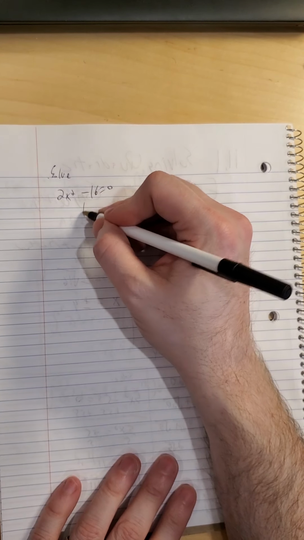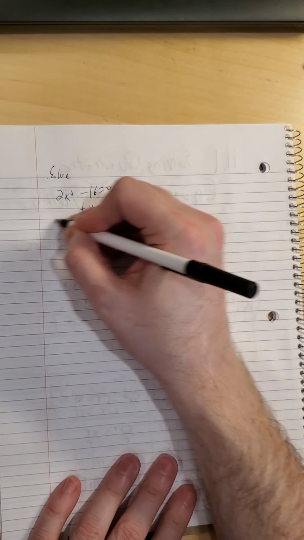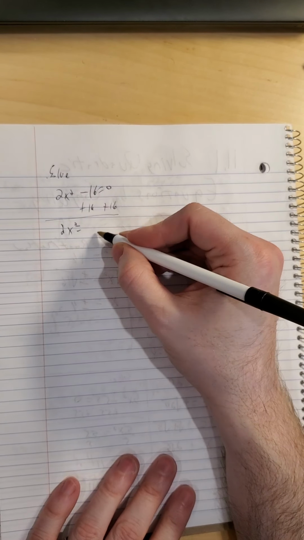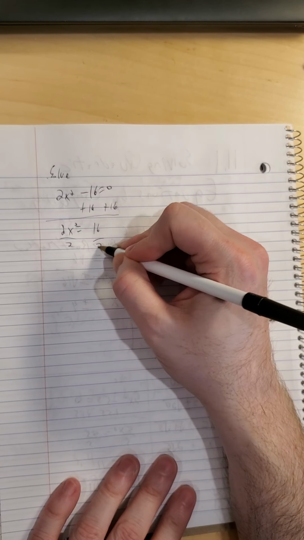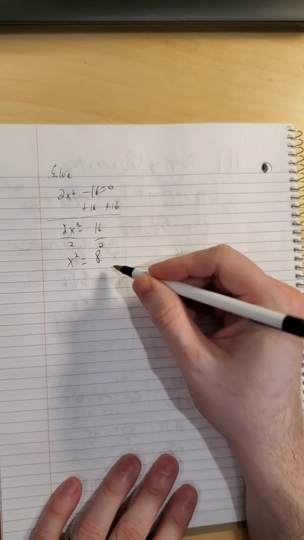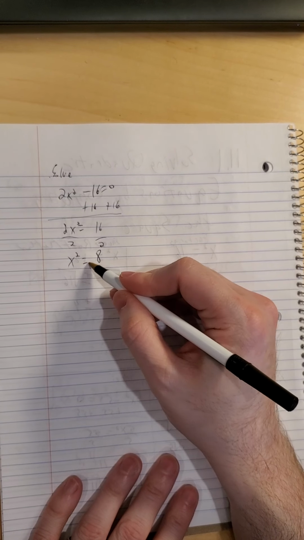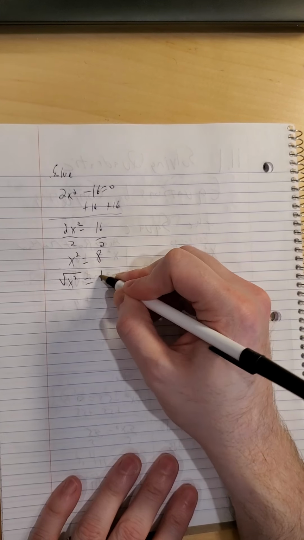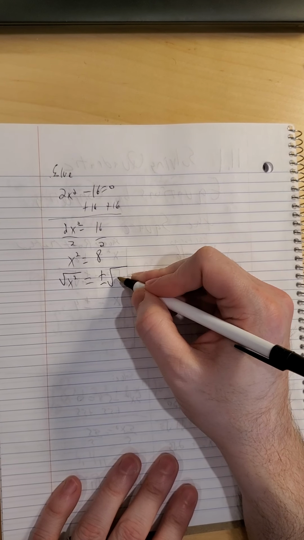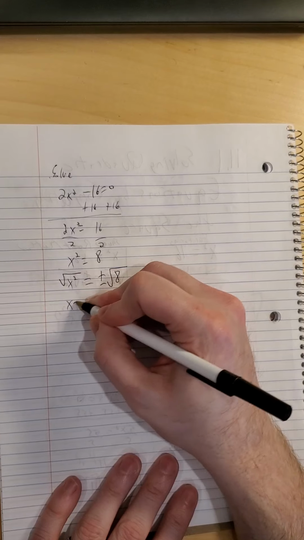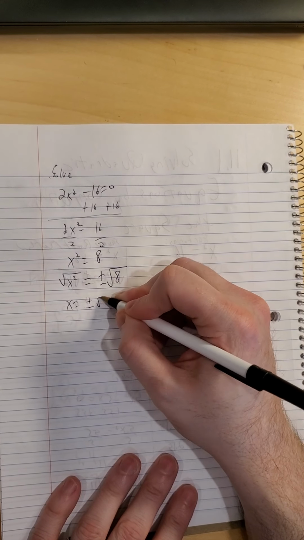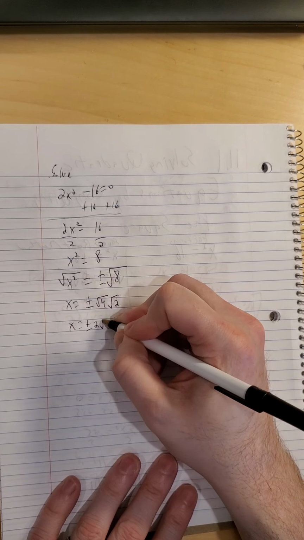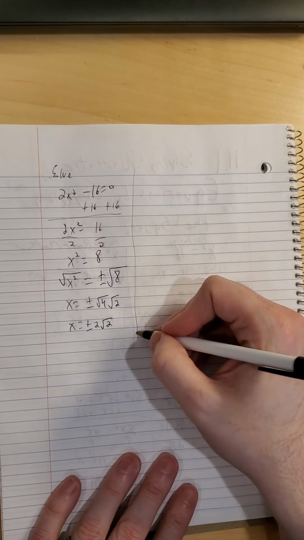Okay, welcome back. Hopefully you paused it and tried it by now. So we want to get perfect square equals constant. So 2x squared equals 16. Divide both sides by 2. X squared equals 8. Square equals constant. That's the format we want. So then we'll take the square root of both sides, which means we have to include that plus or minus. So x is equal to plus or minus square root of 4 times square root of 2. So x is plus or minus 2 root 2 is our final answer.